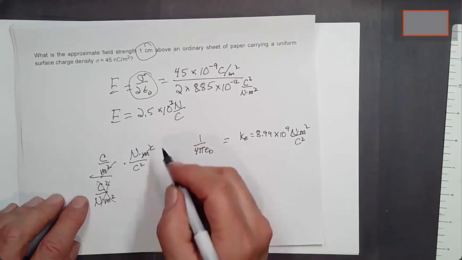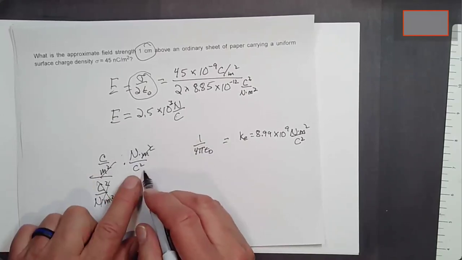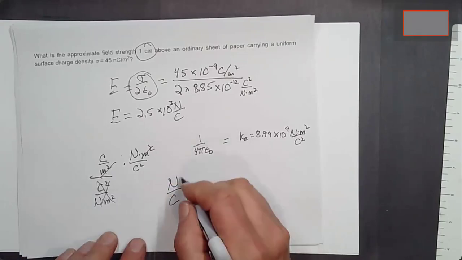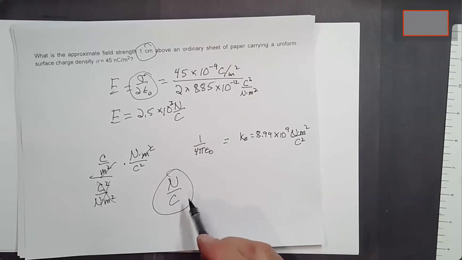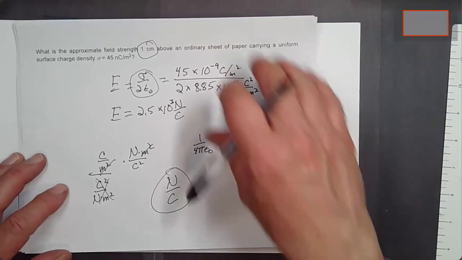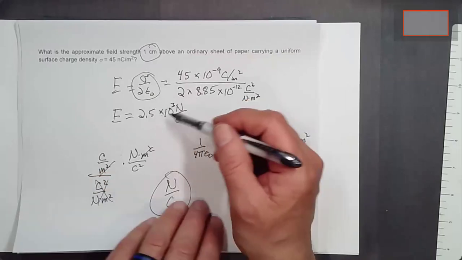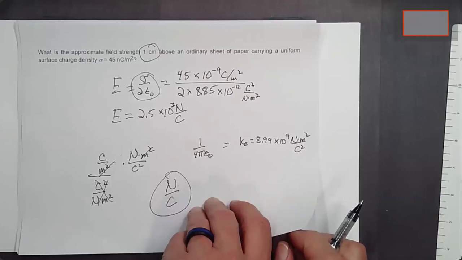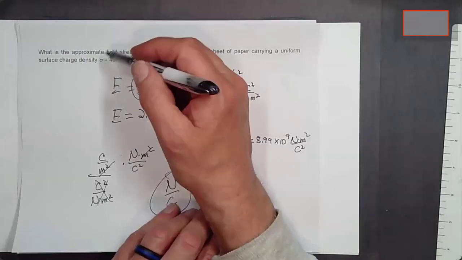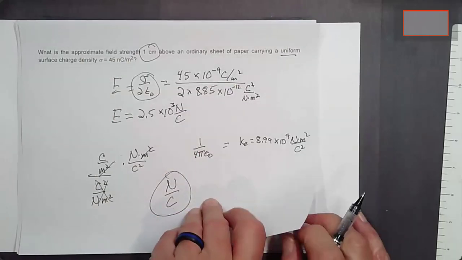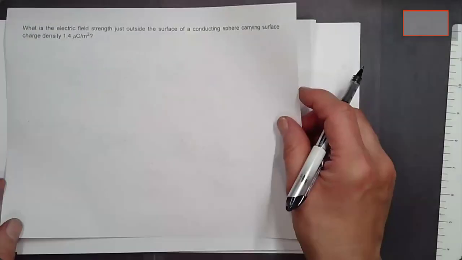Cross out those. Coulombs over coulomb squared just gives you a coulomb left on the bottom, and you end up with newtons per coulomb, which are the units we've been using for the electric field. So that's how that one came out. And it's an approximation, but you can do things like that once in a while. And so that's about what the electric field strength would be. The trick would be managing to get a uniform surface charge density on a sheet of paper. That could be challenging.